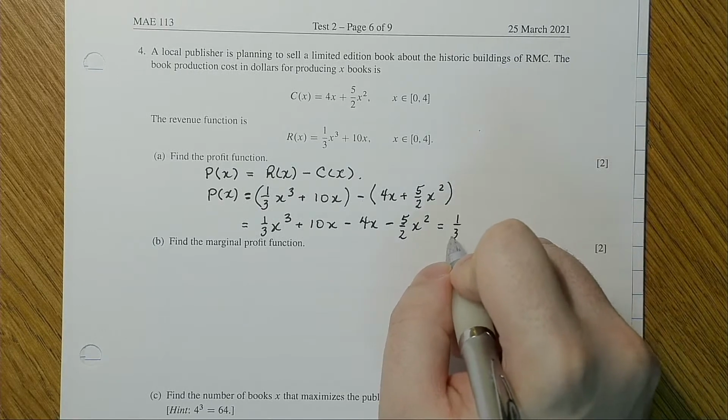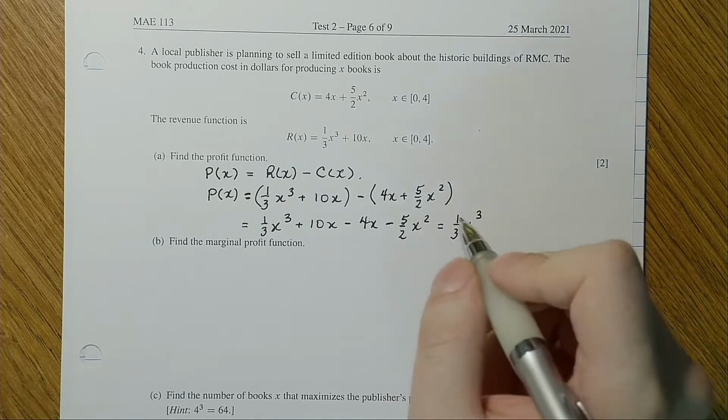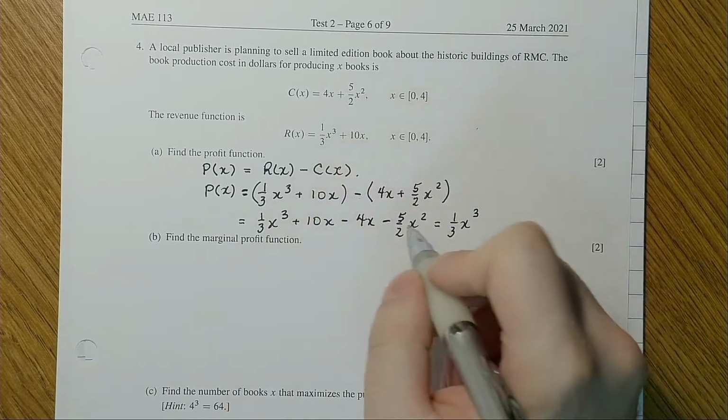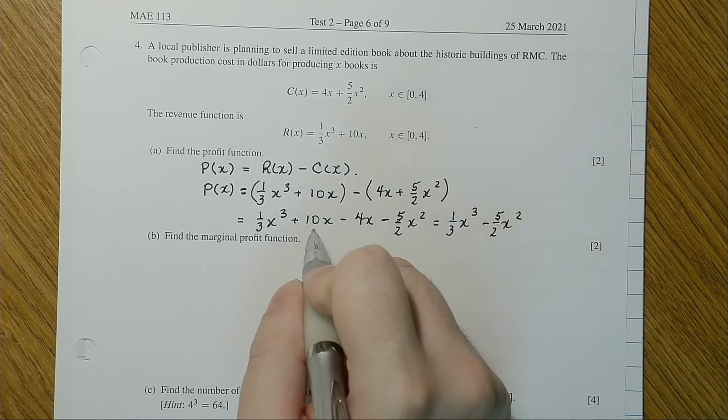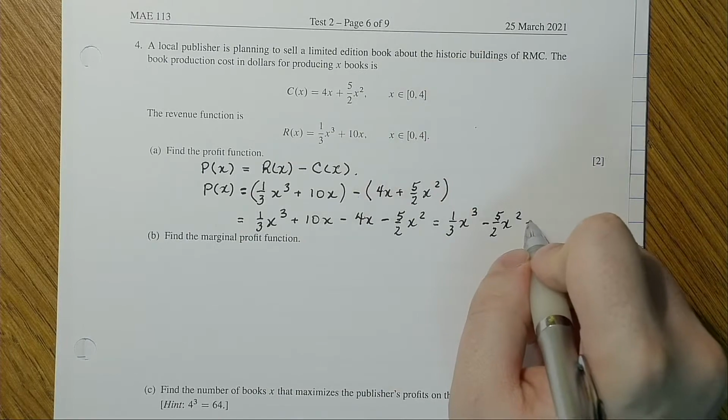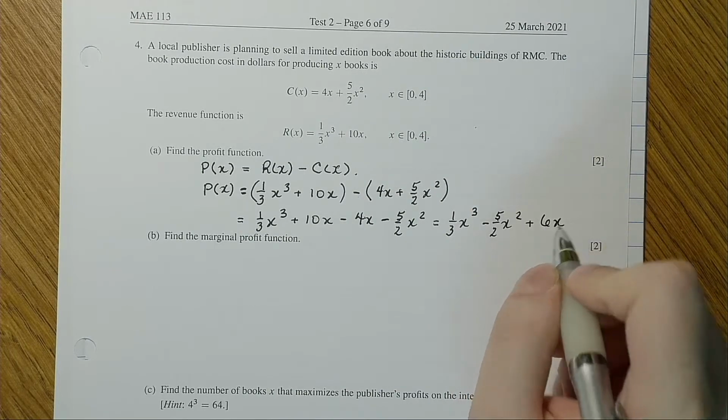So I'm left with the still 1/3 x cubed. I'll take the minus 5 halves here, x squared. And 10 minus 4 is 6, plus 6x.